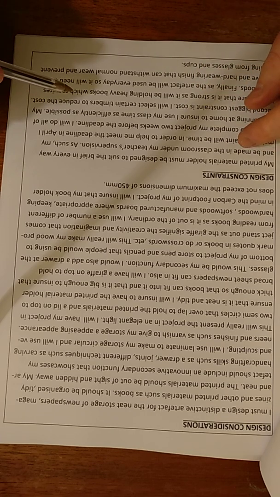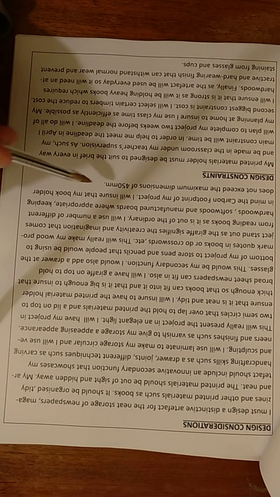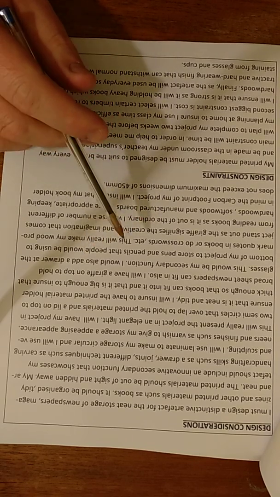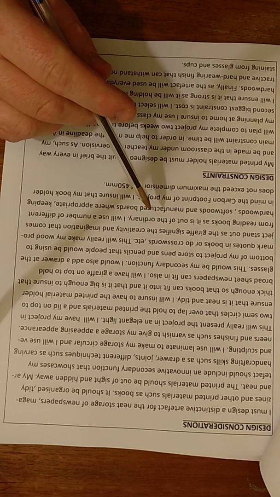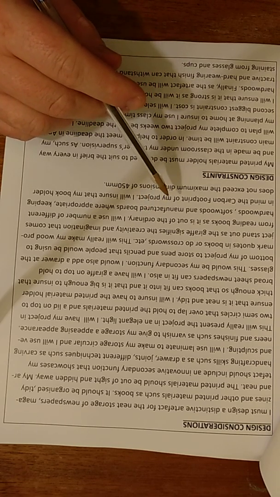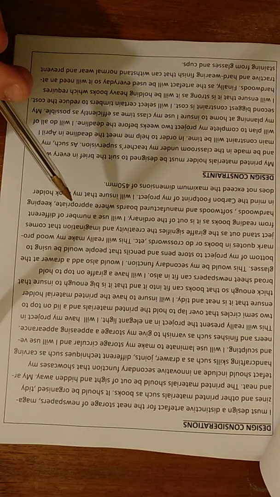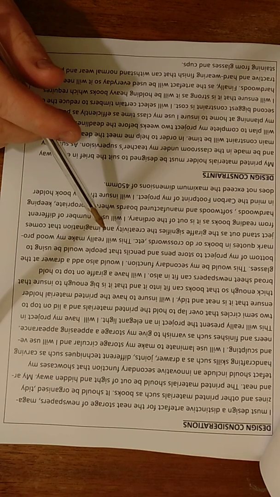Design considerations, need storage. Okay, print material shows. I will have a giraffe on top to hold the glasses. Material. There should be a secondary function, a drawer at the bottom to store pens. I will ensure the book holder does not exceed the size. Right, you need to have a look at that, Emma.